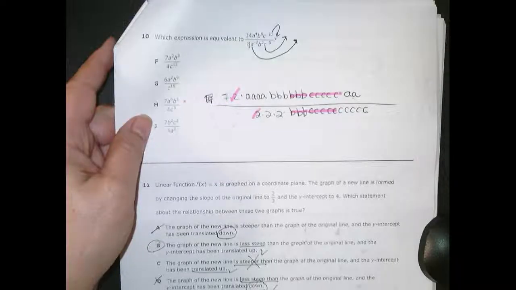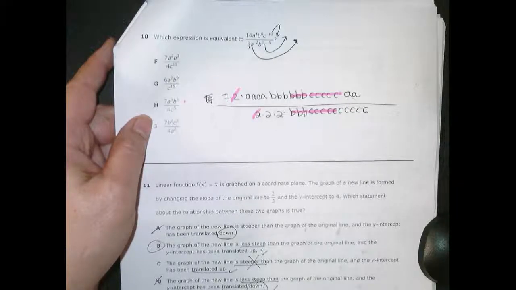Question 10, your most hated. Which expression is equivalent? Now, bottom line, we don't like negative. If it's negative, move it to the other part. If it's on top, send it to the bottom. If it's on the bottom, send it to the top, because I don't have a third option. If it's negative, put it in the other slot, either numerator or denominator. You just have to reverse them.